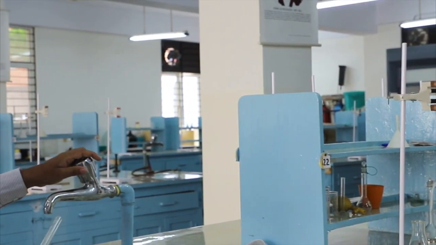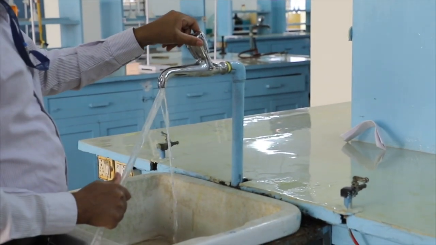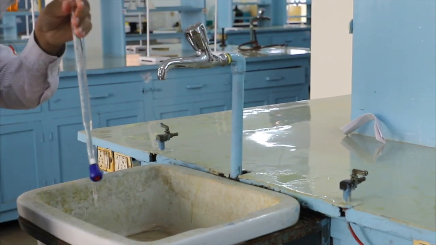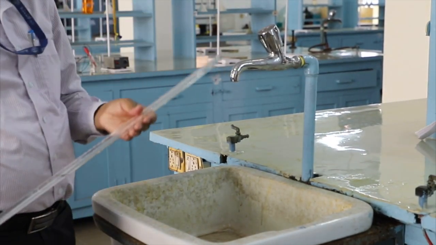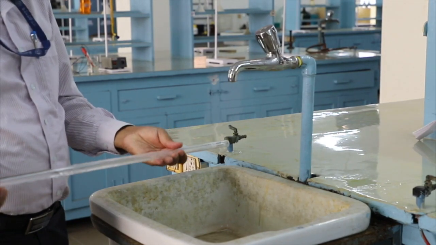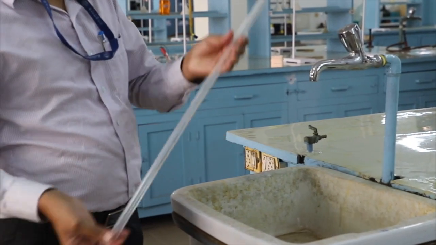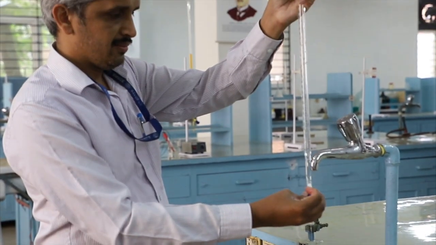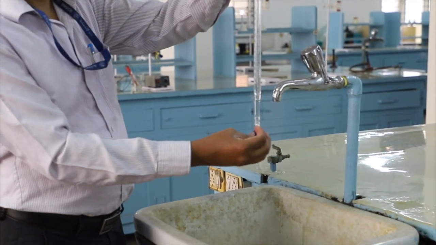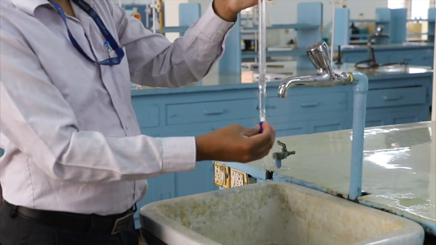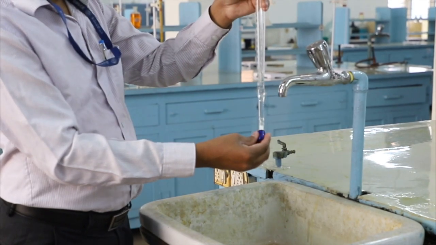Generally washing is done using tap water. For example, if it is a buret, you can use tap water and thoroughly wash it. The tip of the buret also should be washed, and you can properly wash all the parts of the buret. The same thing is true for conical flask as well as pipettes, and also for standard flask.